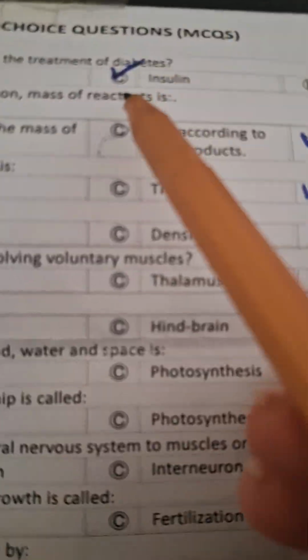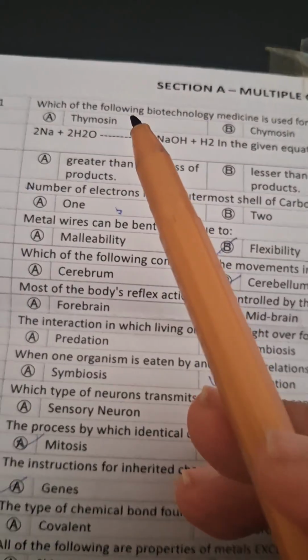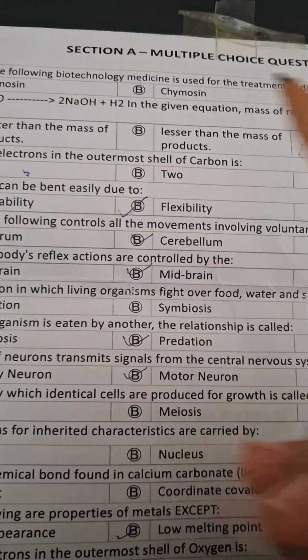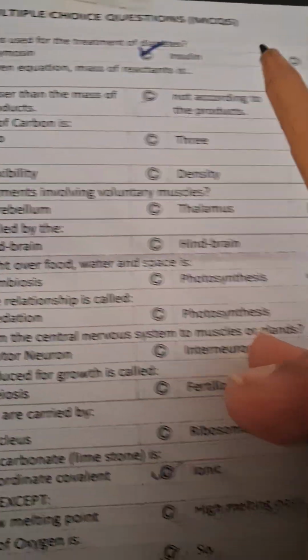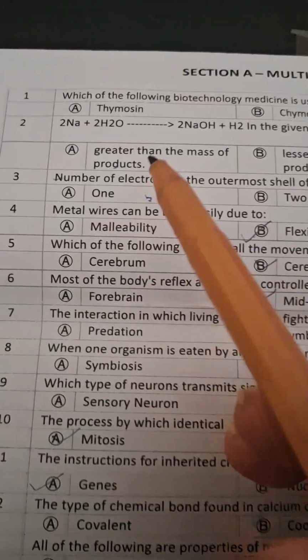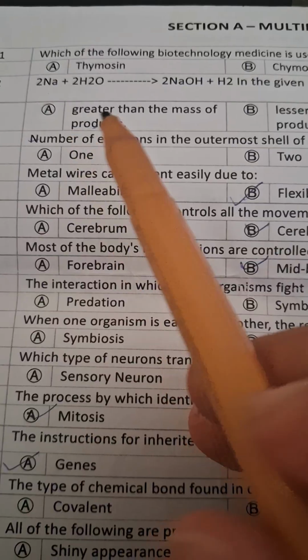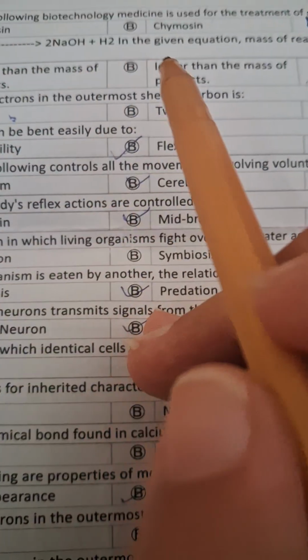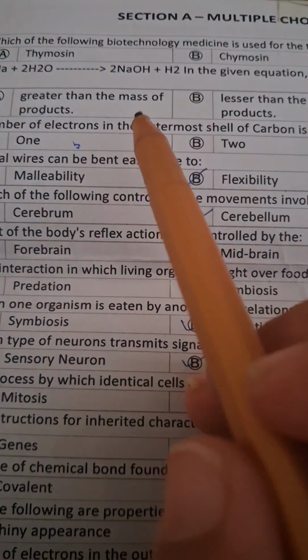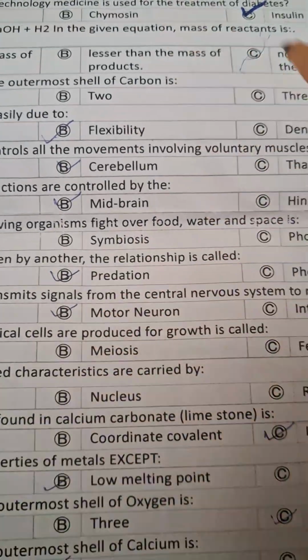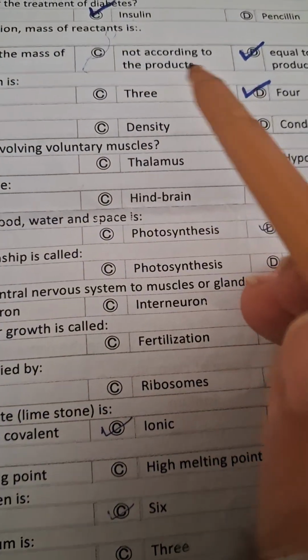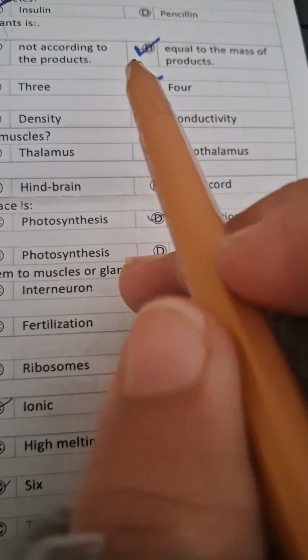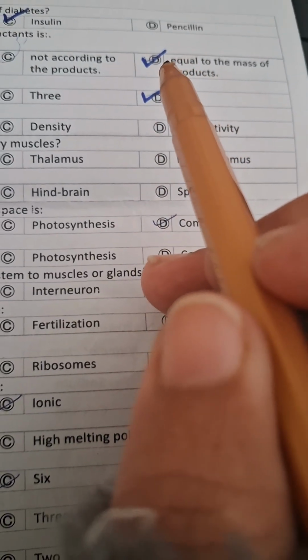First of all, we must know about the uses of different options. First, thymosin. Thymosin is basically a medicine which is used to regulate the immune system. Second, thymosin. Thymosin is basically a naturally occurring enzyme known as renin present in the stomach of young calves. It is also used in the dairy industry for making cheese.